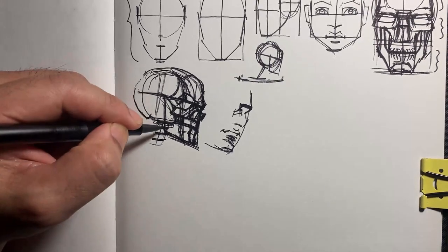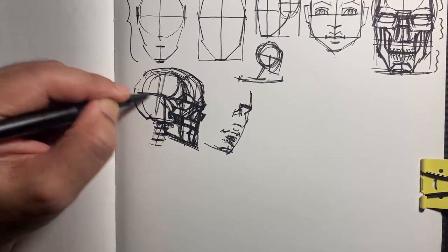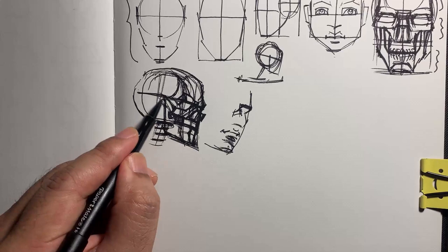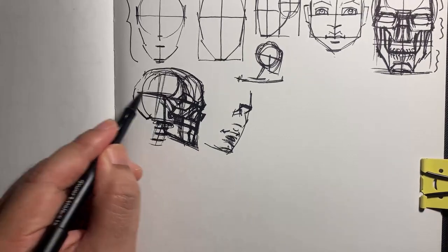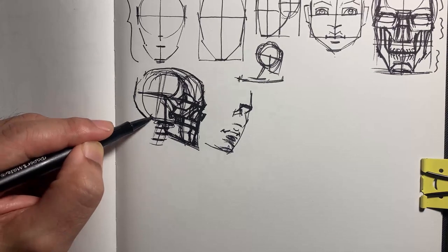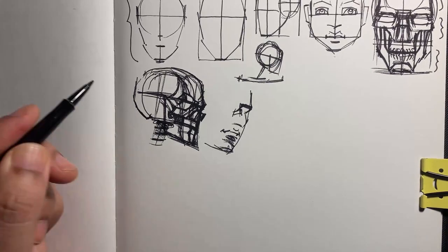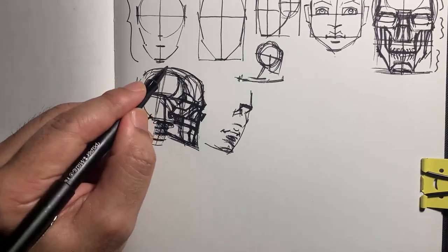But that's really for you to study, the details, and just keep whatever helps you to draw better. But it's an interesting subject anyway. It's an interesting thing to draw.